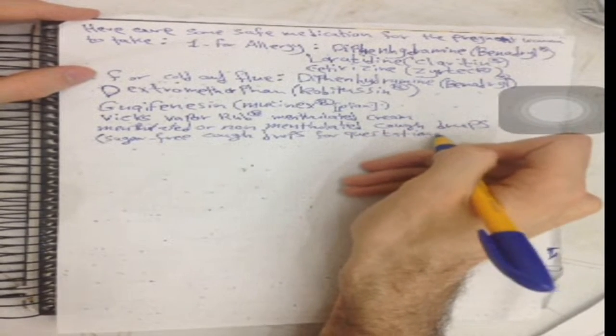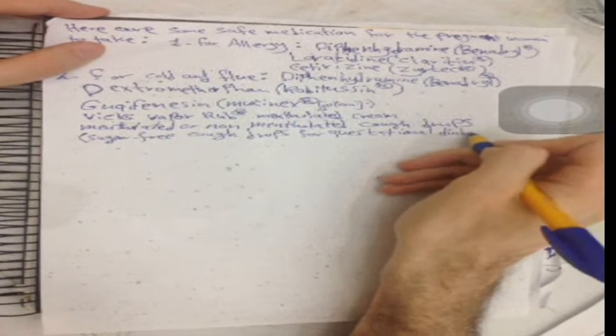Gestational diabetes should not contain blends or herbs.